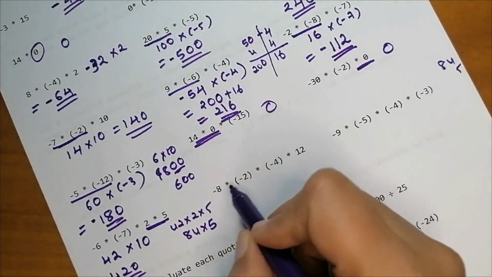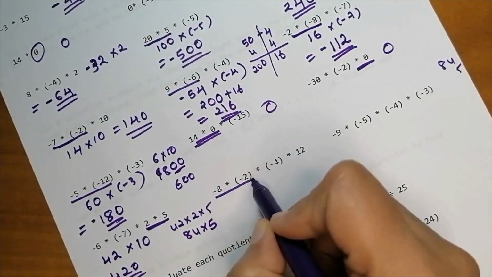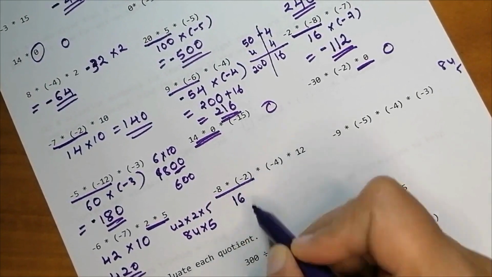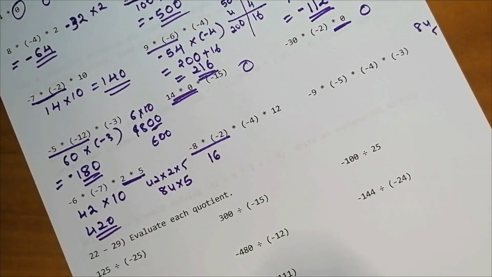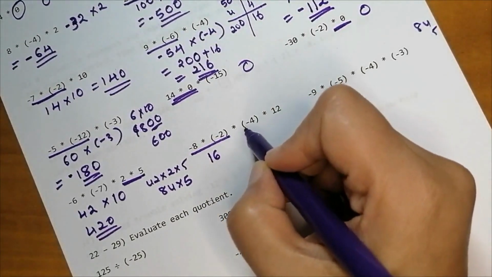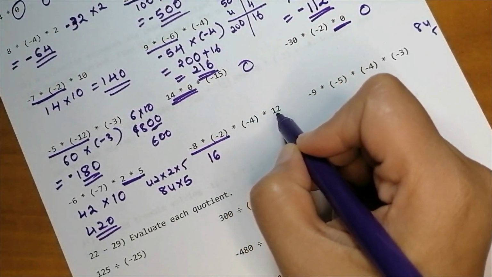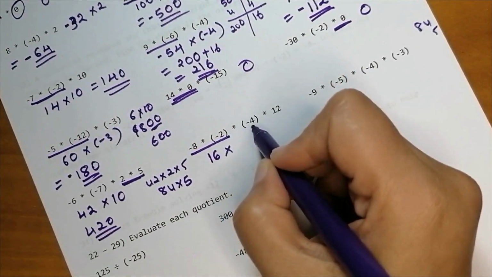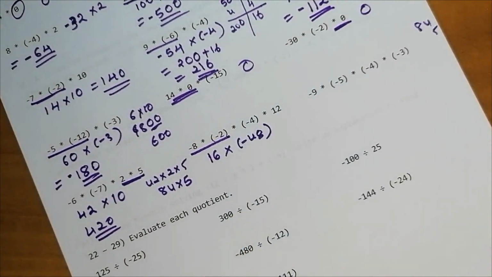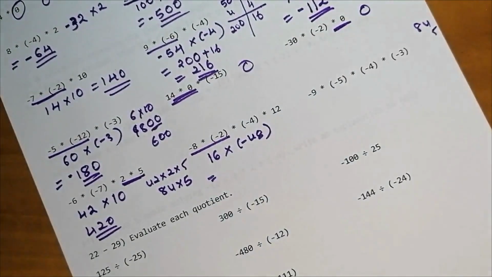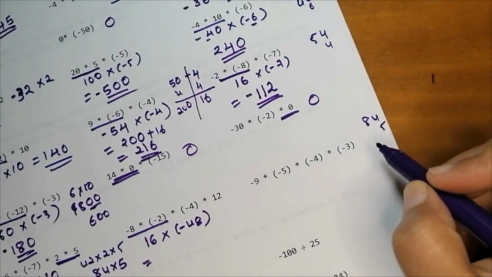Minus 8 times minus 2 gives us 16, plus 16, right? Then we have this one, minus 4 and 12. So this is how much? Minus 4 times 12 is minus 48. Okay, so now we need the answer. So we'll do the rough work here.